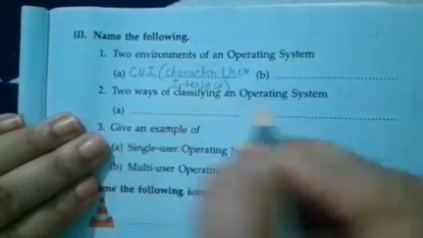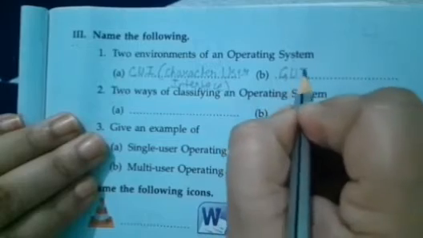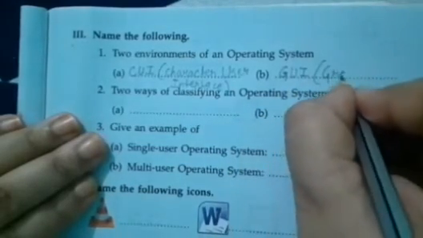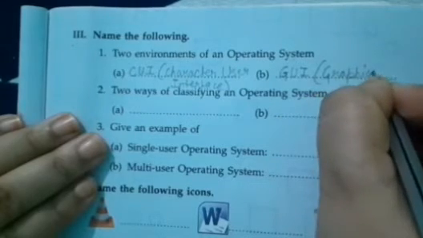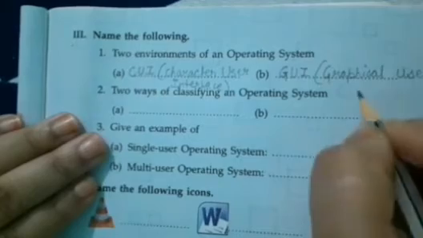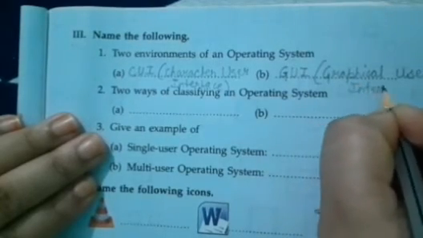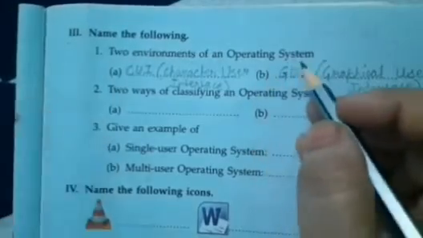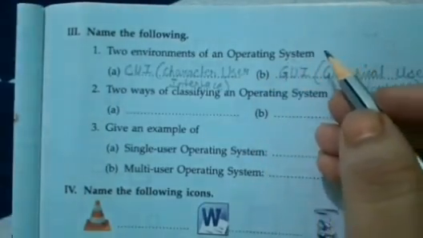And the next one is GUI. G stands for graphical, U stands for user, and I stands for interface. So these are the two environments which are provided by the operating system to the users.